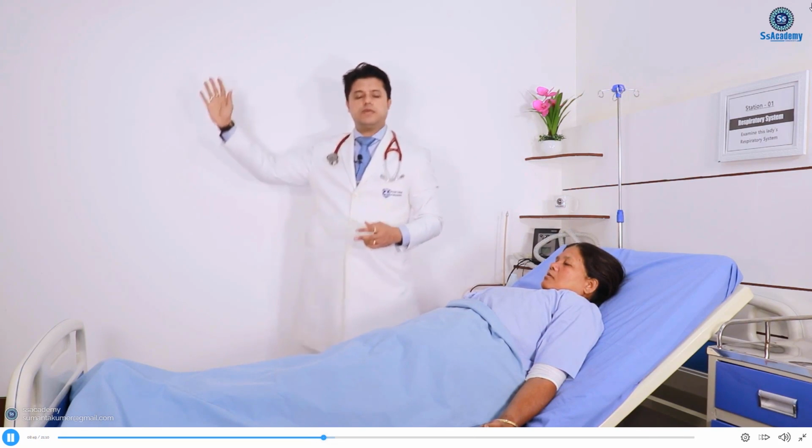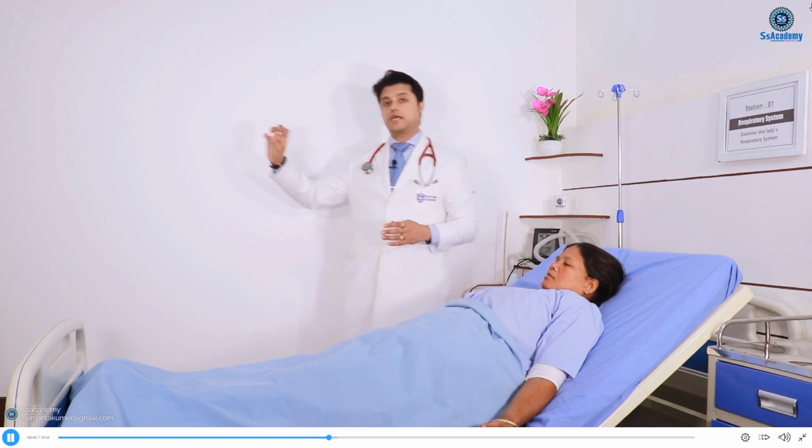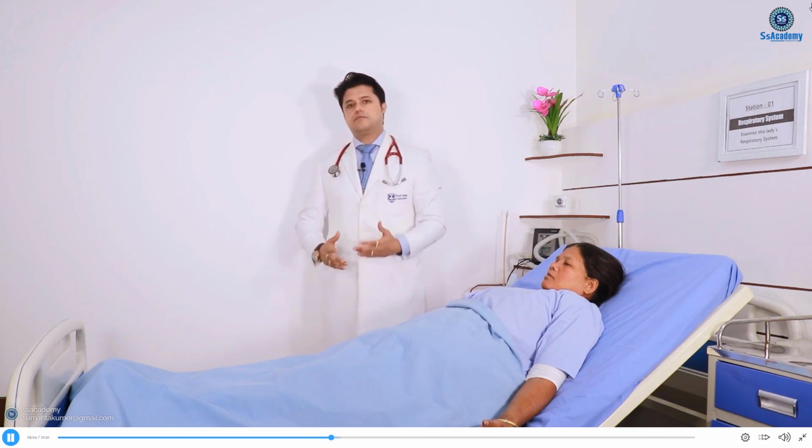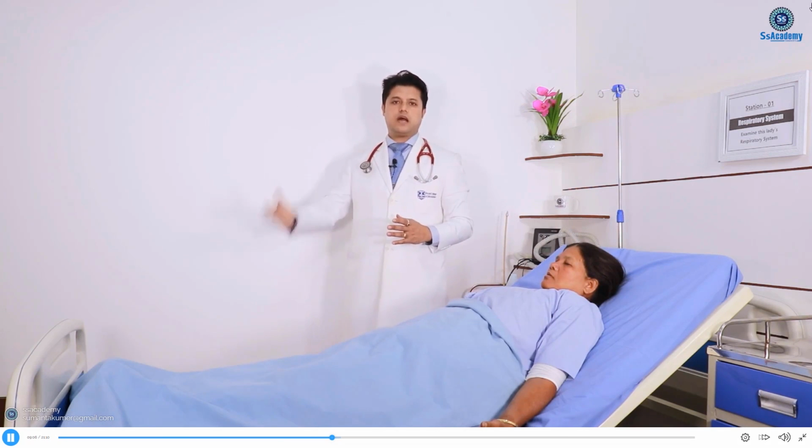RHF: the raised JVP, H for hepatomegaly, F for foot edema. So these are the things that you're looking for. And the second component for the O, then H for hypercapnia. So we are looking for hypercapnia features. And as for the syndrome, then I'd like to do the pulmonary function test to look for the restrictive lung defects.